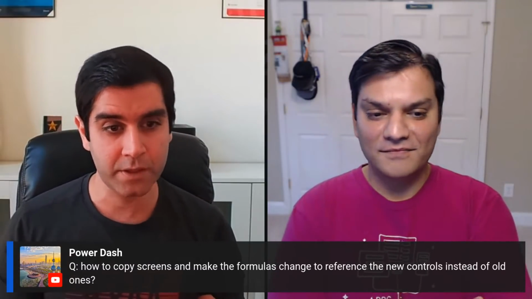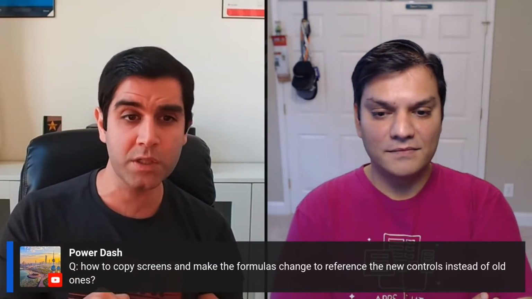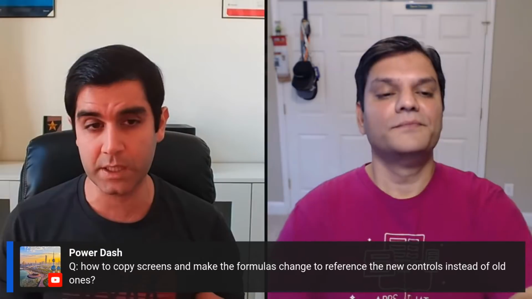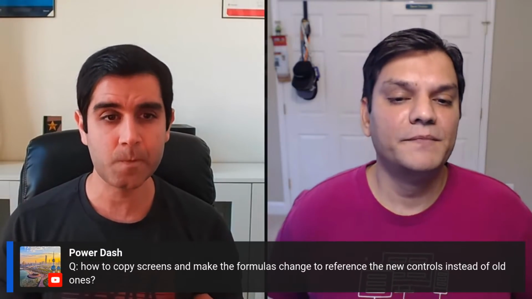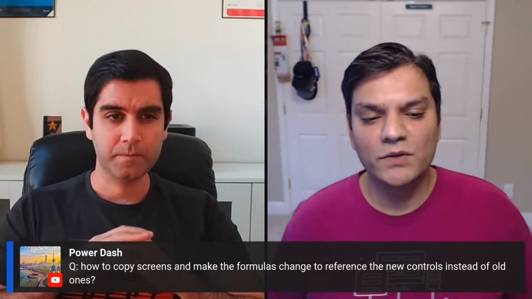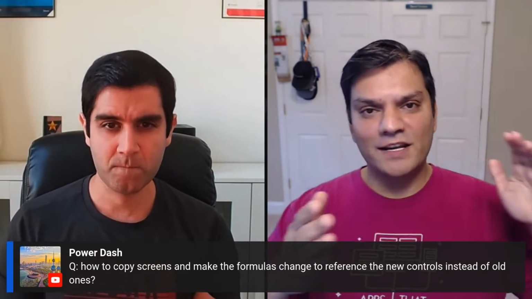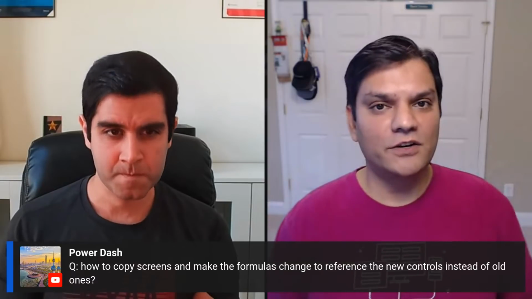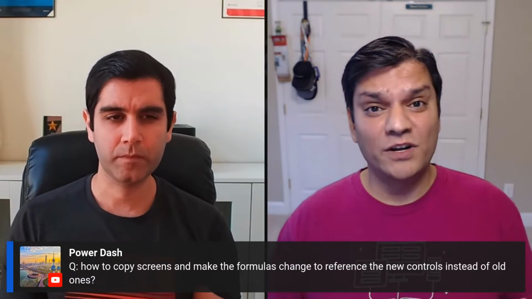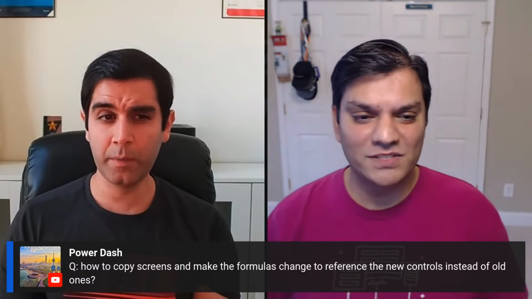Okay, so Power Dash, how to copy screens and make the formulas change to reference the new controls instead of the old ones? That's a great question. Power Dash, when you're saying how to copy screens, do you mean if you copied it from one place, it should automatically update all those control names? Because I know when you put in a new control name, it'll automatically put that _1. Are you talking about formulas, Dan?